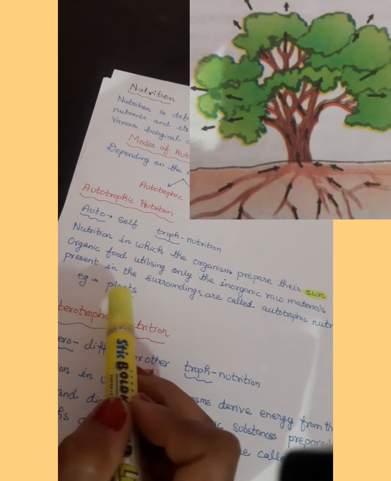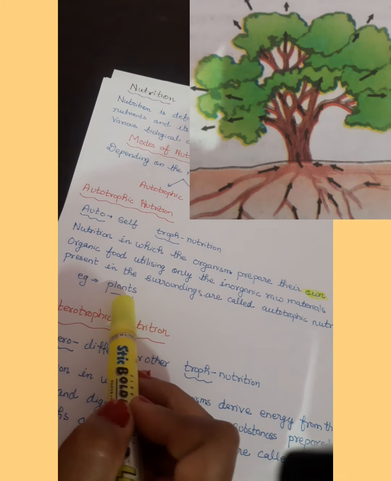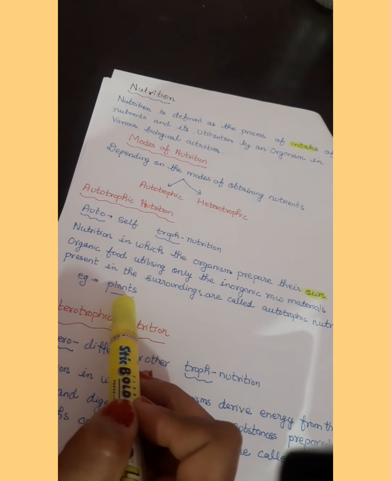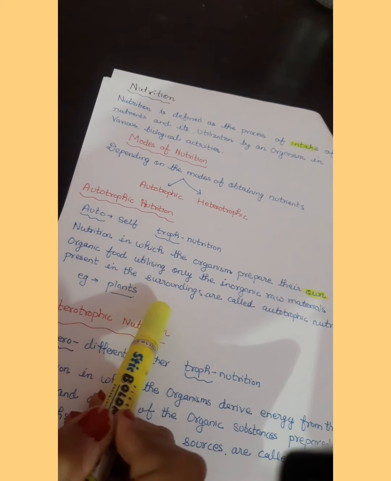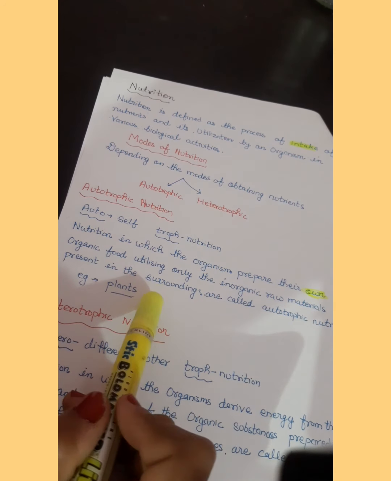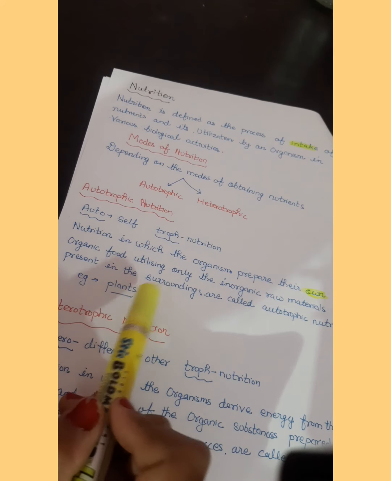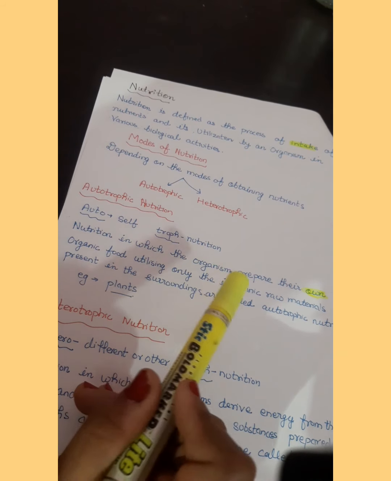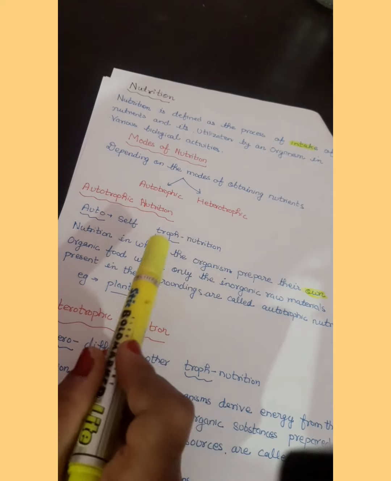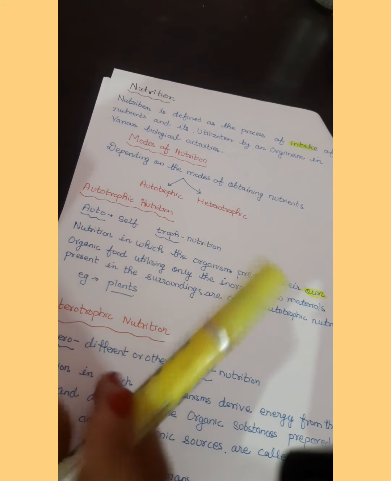An example is plants. As we all know, plants are known as producers. Why are they known as producers? Because plants prepare their own food by the process of photosynthesis. So, all the organisms which are producers and which prepare their own food are known as autotrophs.